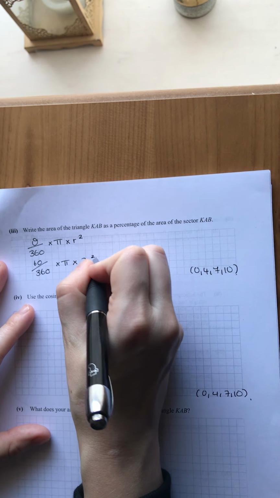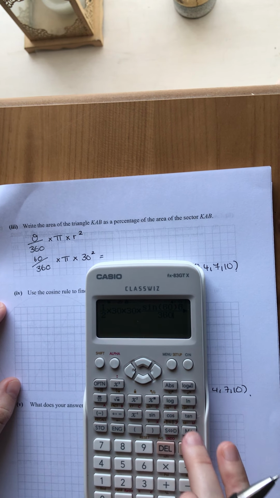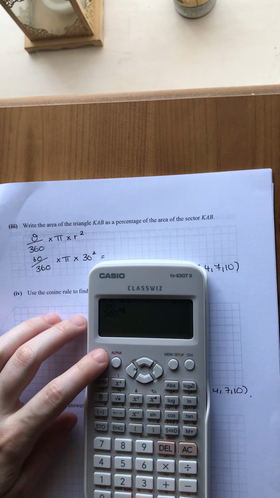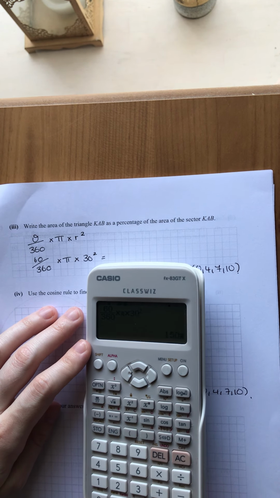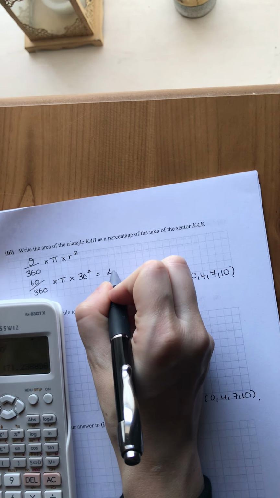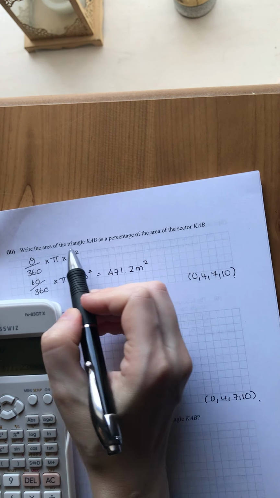So 30 squared. So 60 over 360, multiplied by pi multiplied by 30 squared is equal to 471.2 kilometers squared.